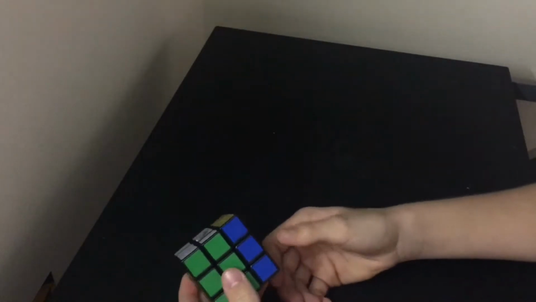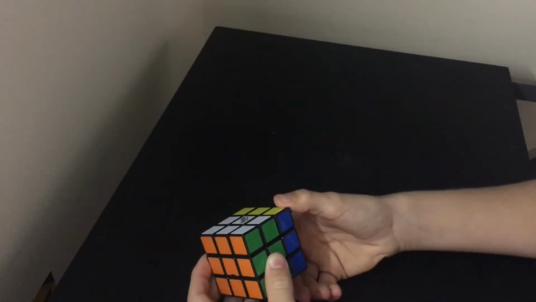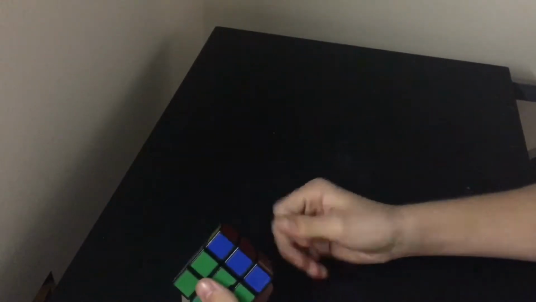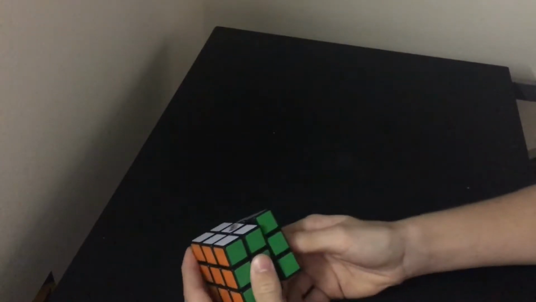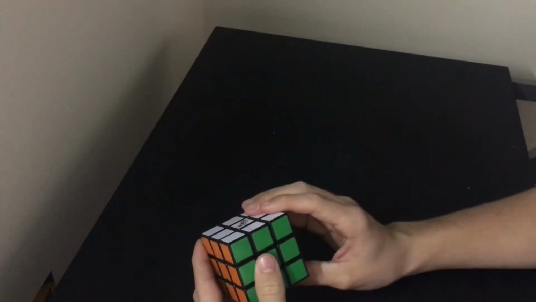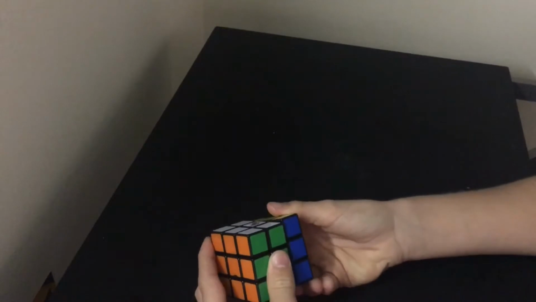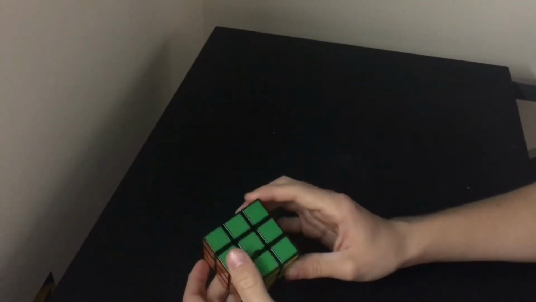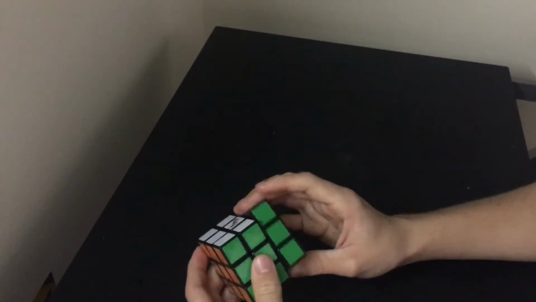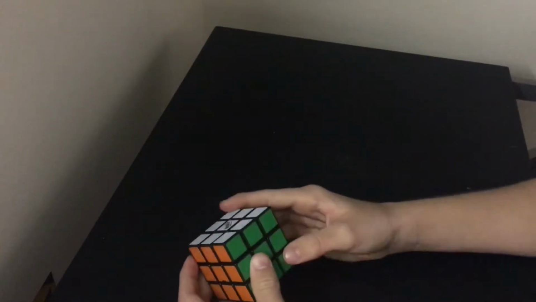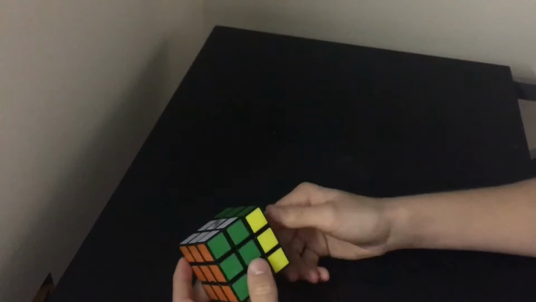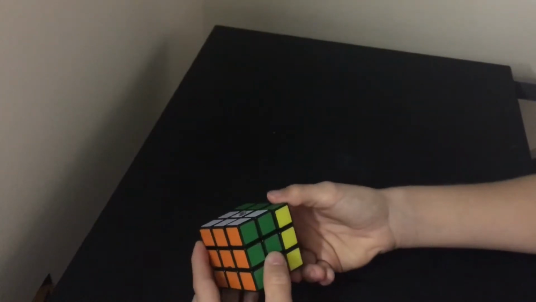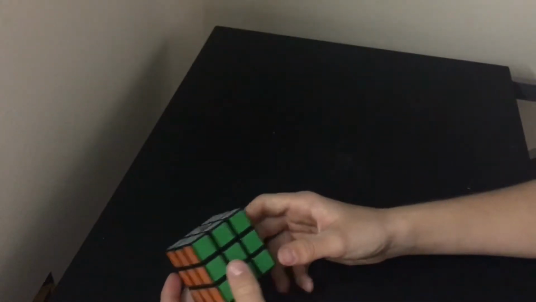So that goes for all of the layers. Another R2 would be that, meaning you move the right side 180 degrees. And if you see a normal R, that means you would move the right side clockwise 90 degrees. Again, R prime would be written as R apostrophe, and you'd move it down.